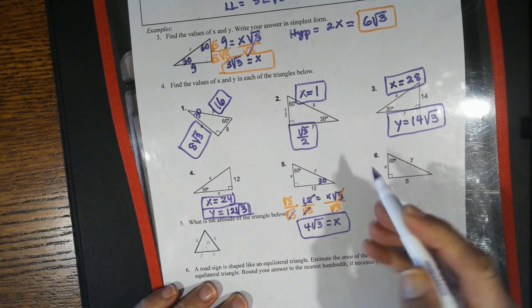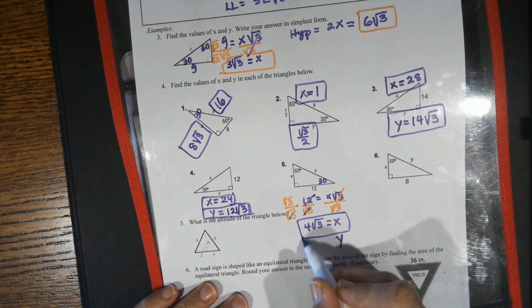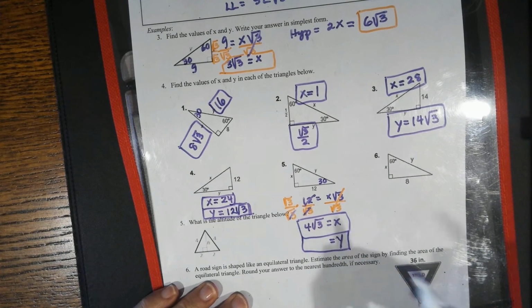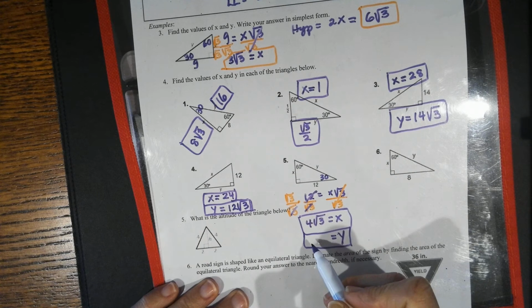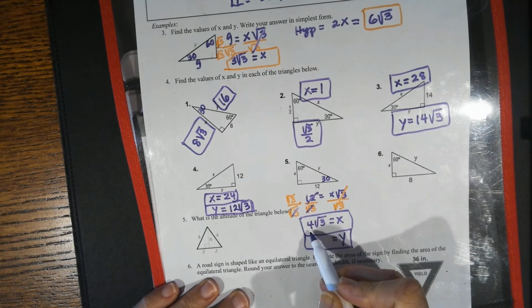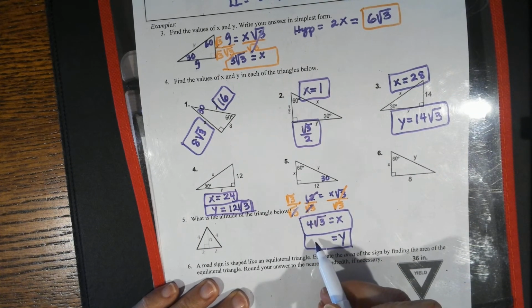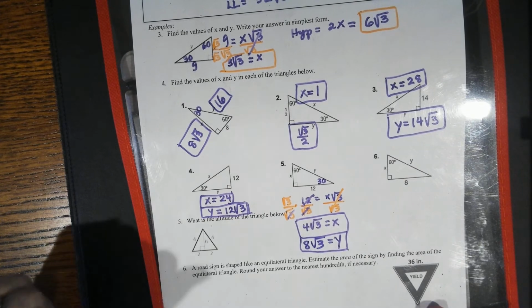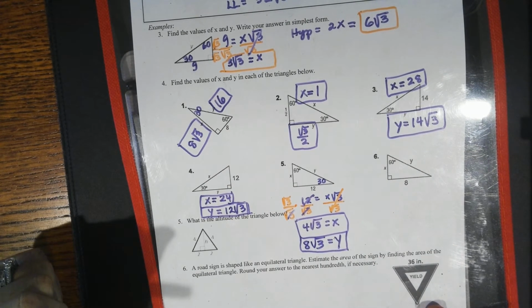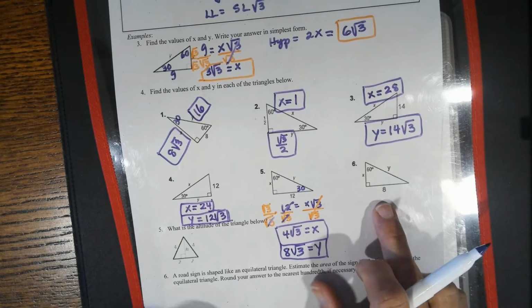And then your hypotenuse is twice that, so what is y? Twice this would be times 2. It's going to be 8 root 3. Same thing here.